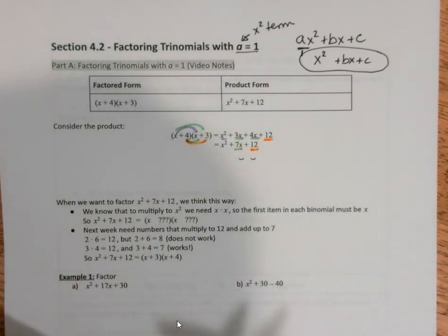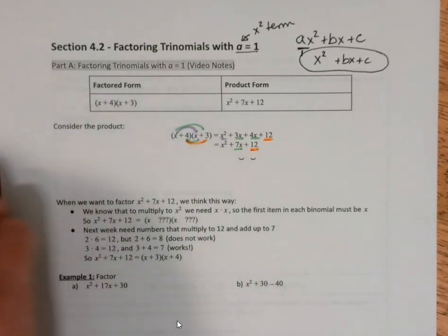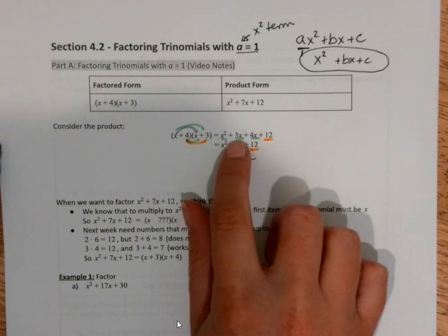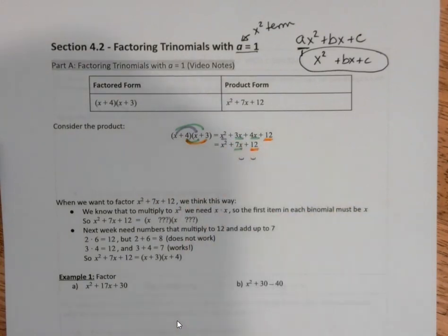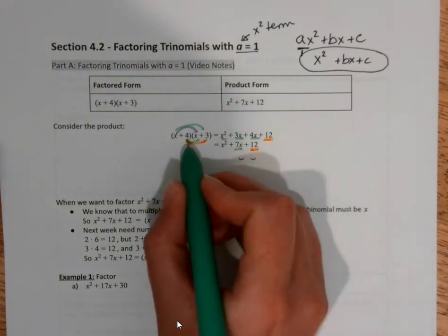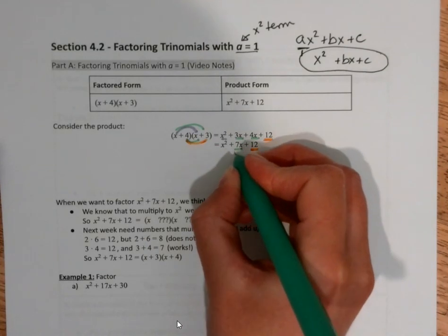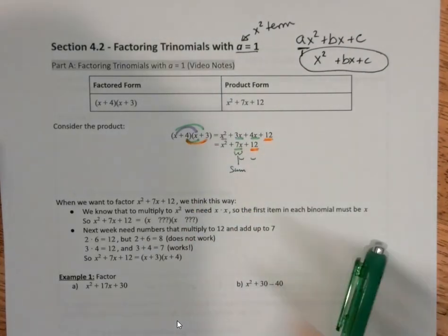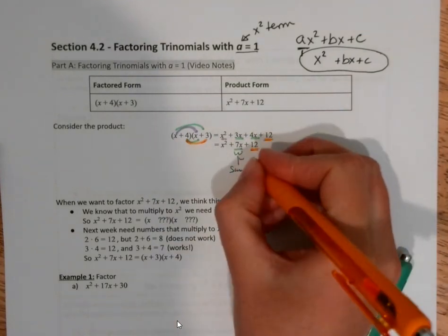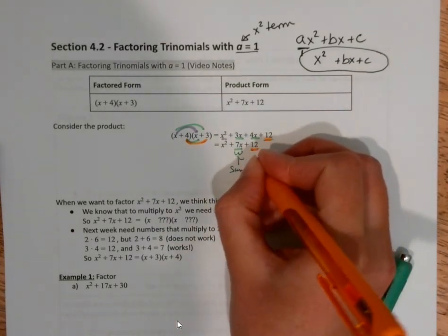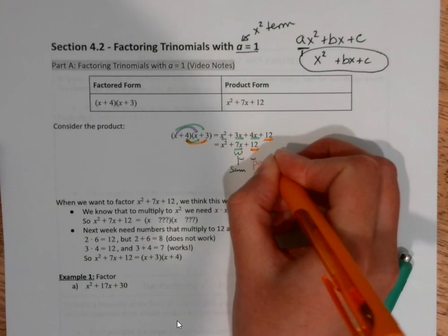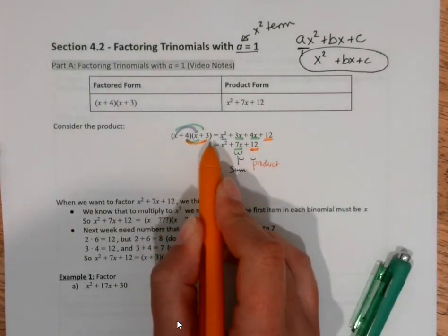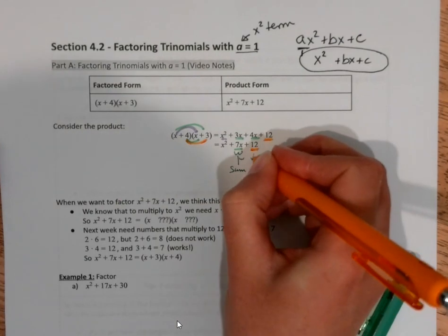Because of the 4 times x and 3 times x being added up here, it turns out that the 7 is the sum of those two numbers, and the 12 is the product of those two numbers. Okay, so 4 plus 3 is 7, and 4 times 3 is 12. Got our product and our sum there.